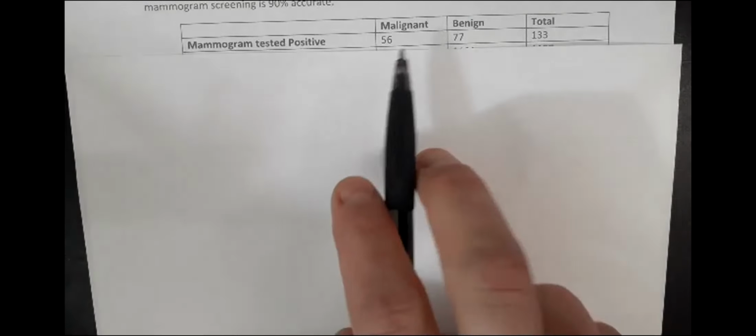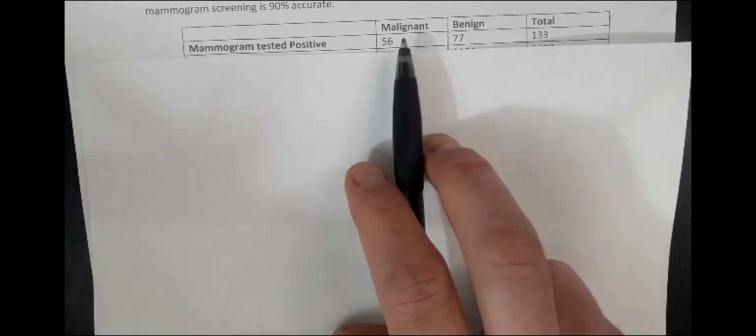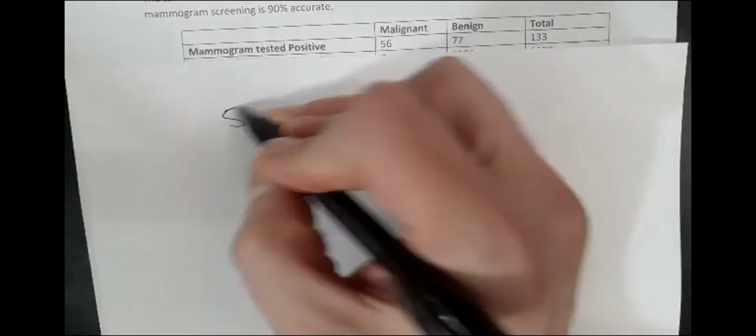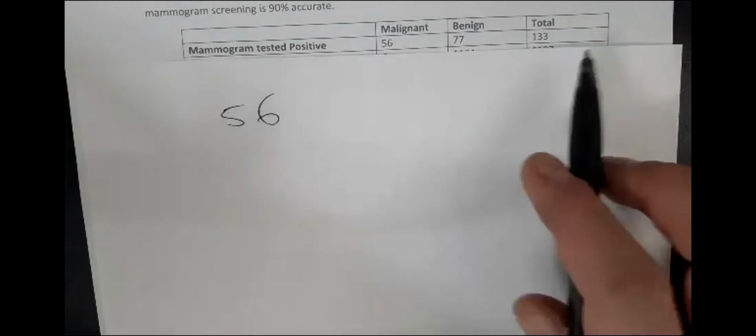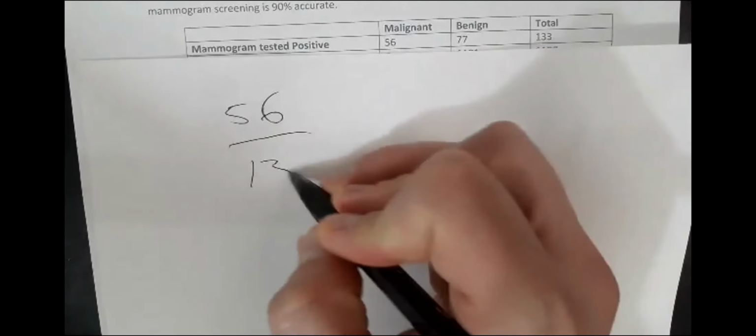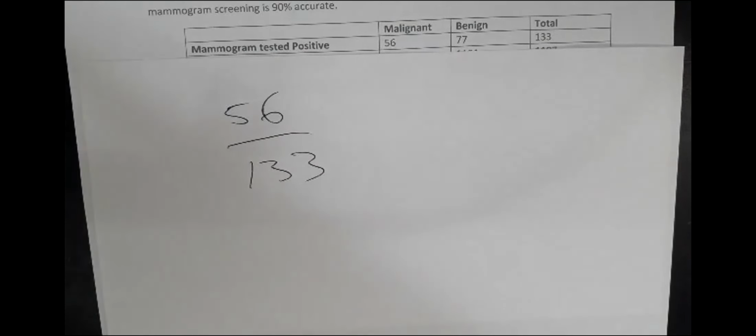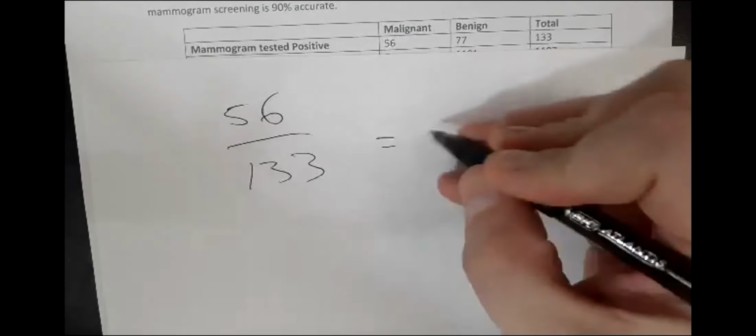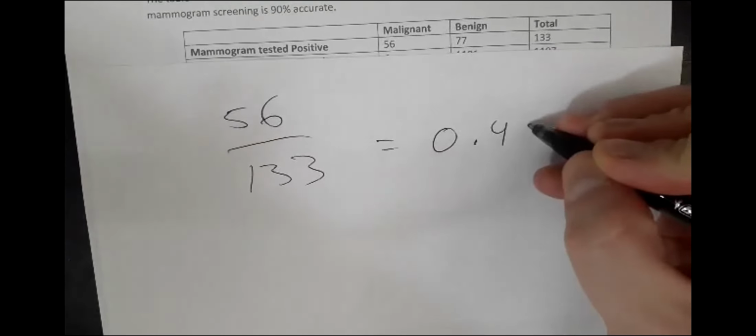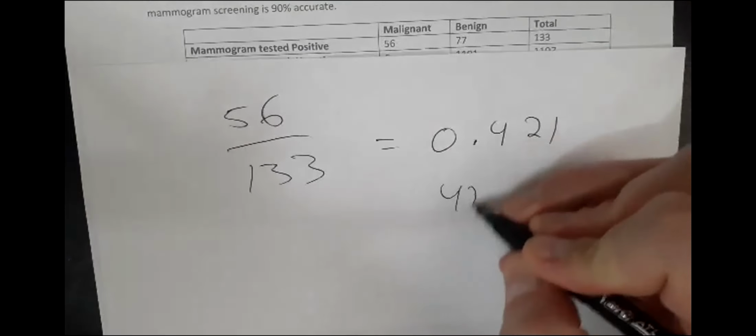So the occurrence out of the total, the chance that they have cancer: there were 56 of them that had cancer, out of a total of 133. So if I'm doing 56 out of 133, I'm getting like 0.421 or 42.1%.